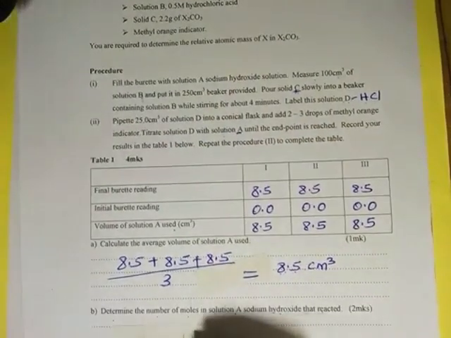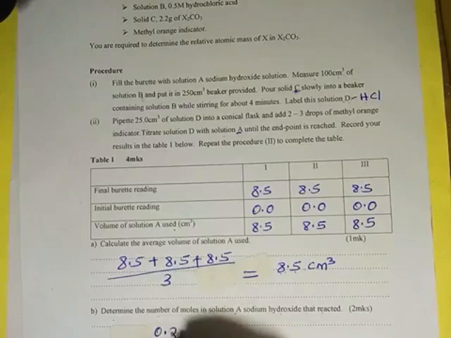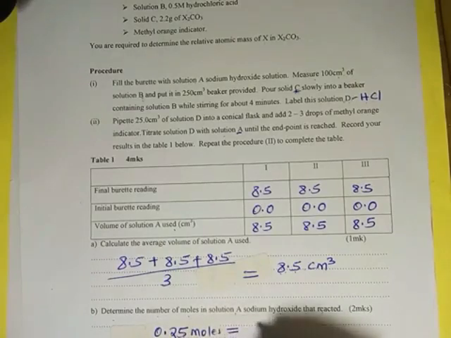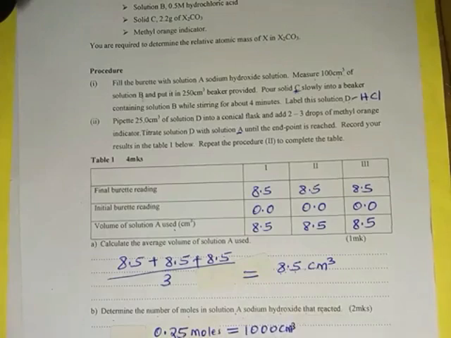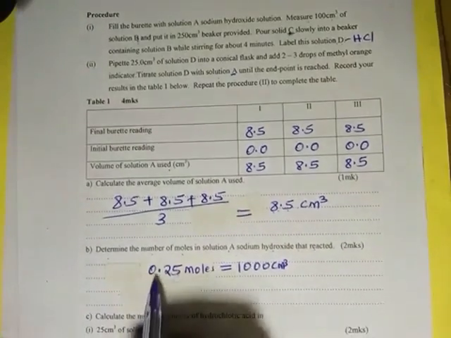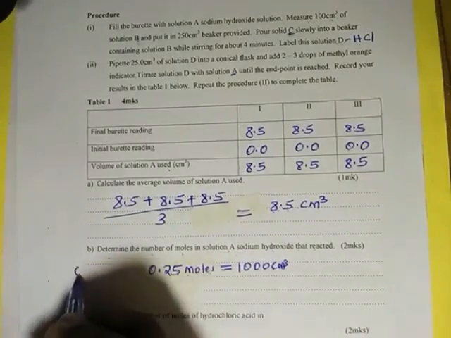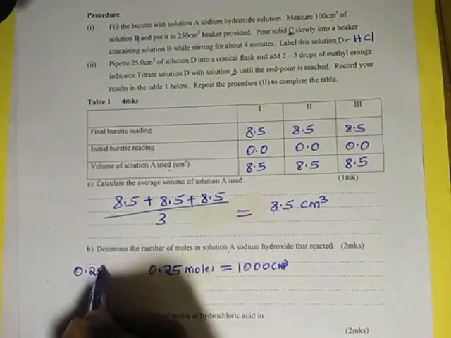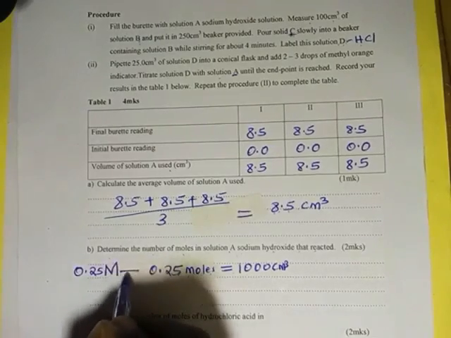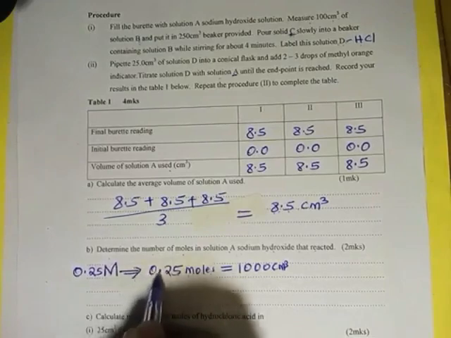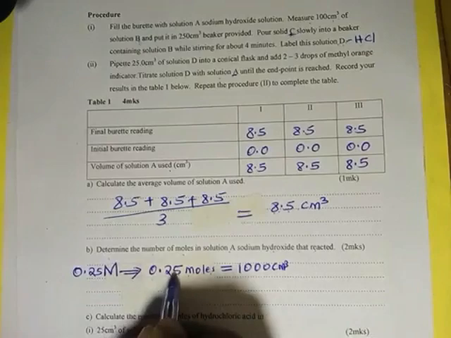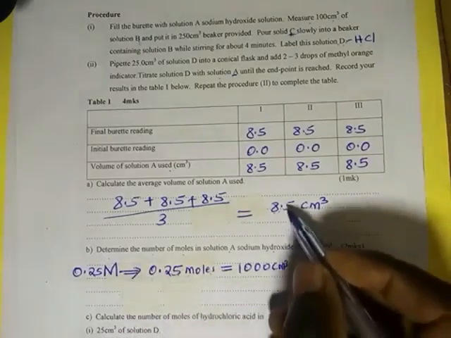So we ask that 0.25 is the number of moles contained in 1 liter, 1,000 centimeters cube.